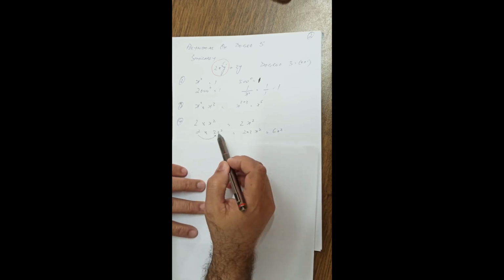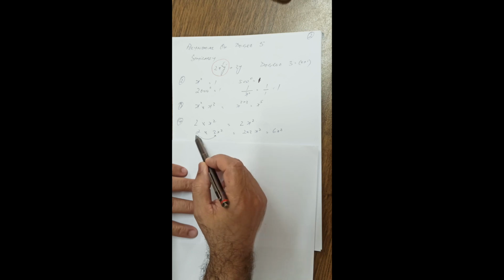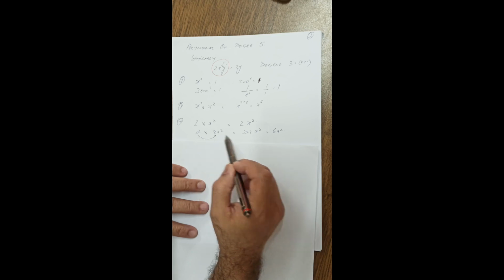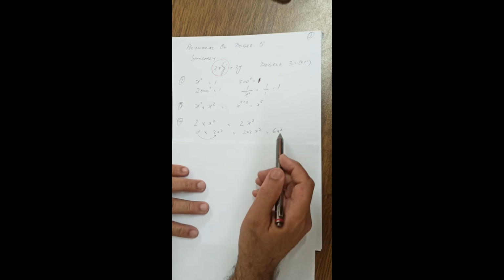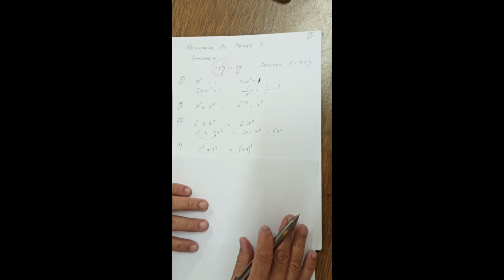If you have a variable with a constant and multiplied with any other constant, then constant and constant are going to multiply, never going to affect the variable and its power. You can see 6x square here.